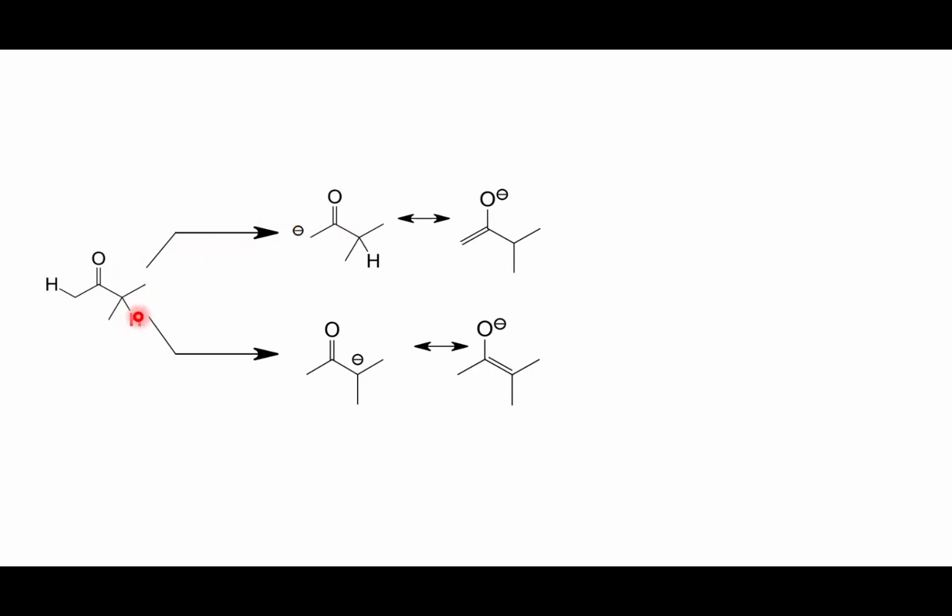The other thing we can say is that if this red H is lost, this resultant resonance form is a more substituted double bond, and therefore that's probably the most stable resonance structure of all of our enolates. So we get a more stable enolate down here and a less stable enolate up here. It's less stable, but it also has a more accessible hydrogen atom, which is going to come back later, and we'll end up designating it with a special name.